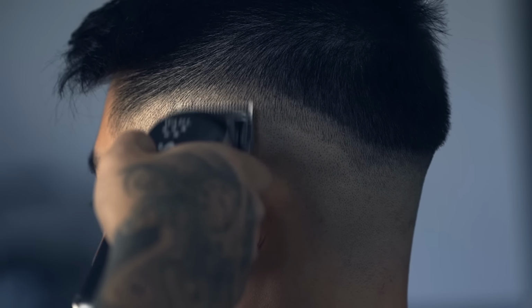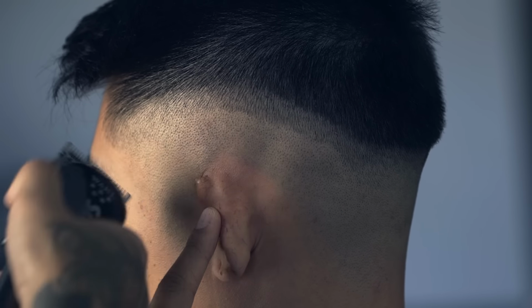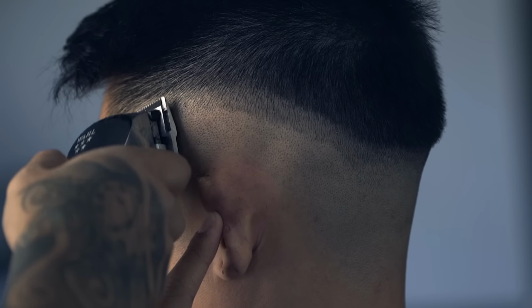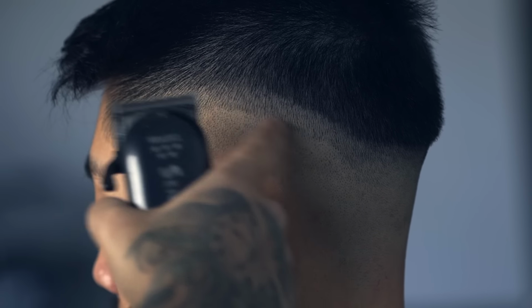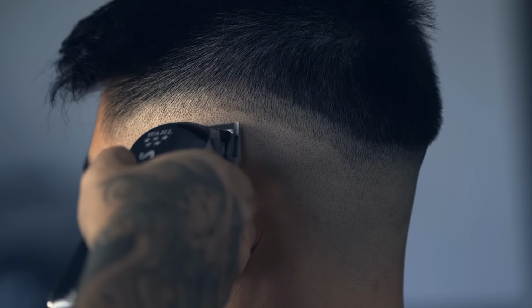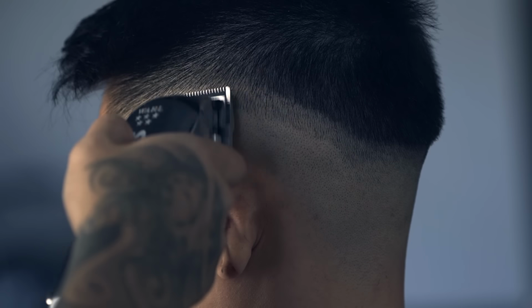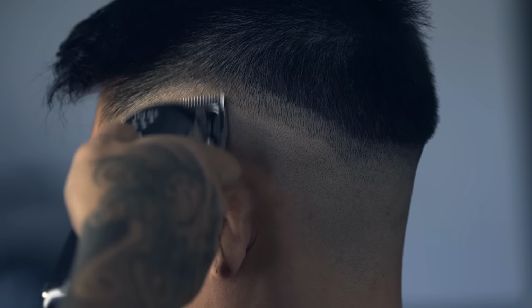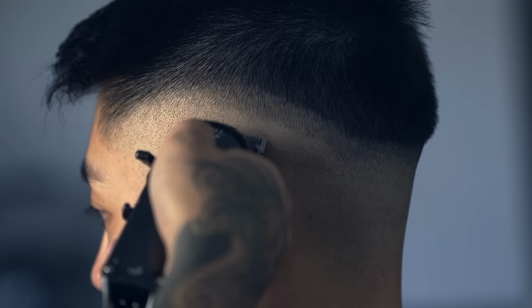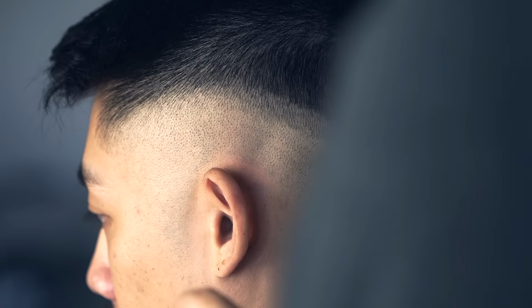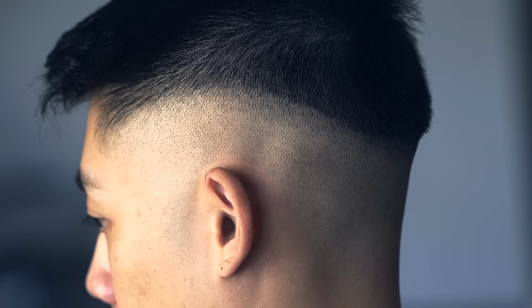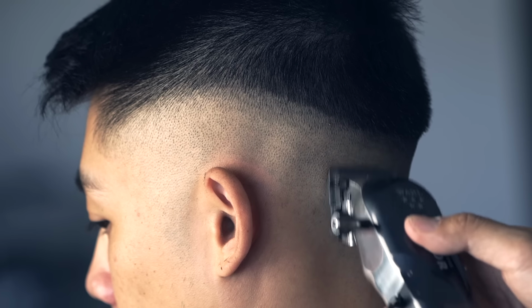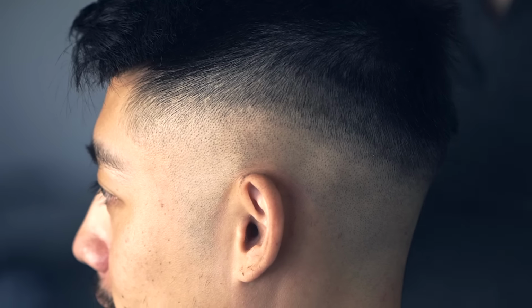So just a little bit of a tip for doing fades. You have to create a first guideline. After the first guideline, you create a second guideline. This right here would be considered a second guideline, and that was the first guideline you saw earlier. All we have to do is just get rid of the bottom line, and once you get rid of the bottom line, you will start seeing that fade coming in. You guys should already be noticing the difference between a fade and a taper. See how that first line is gone, and now all you have left is another guideline to get rid of.